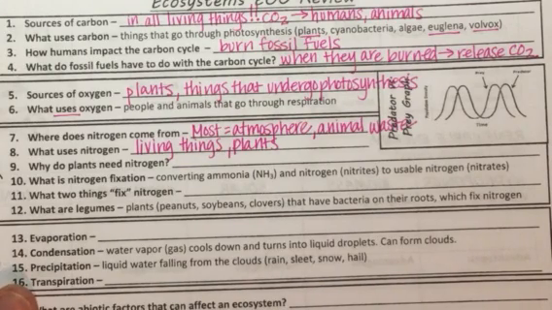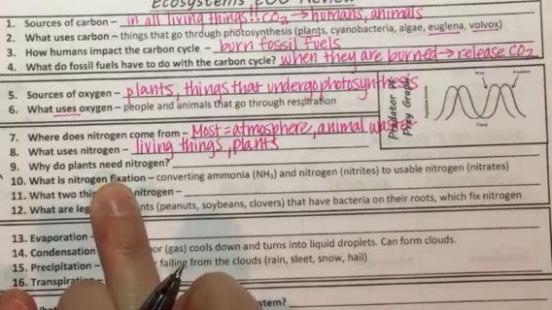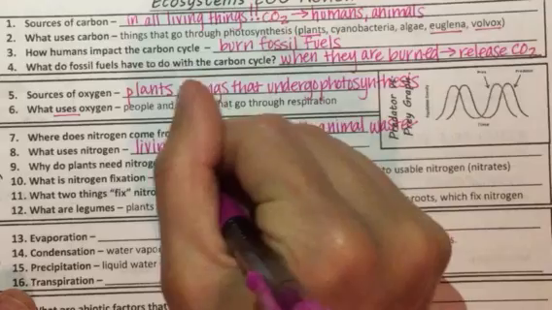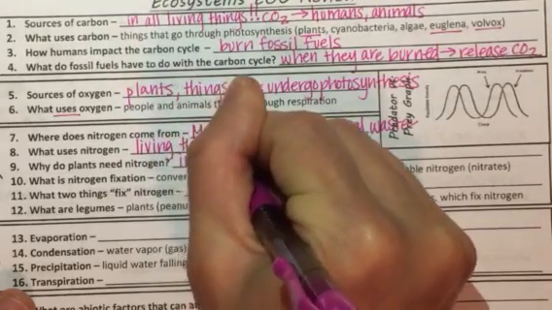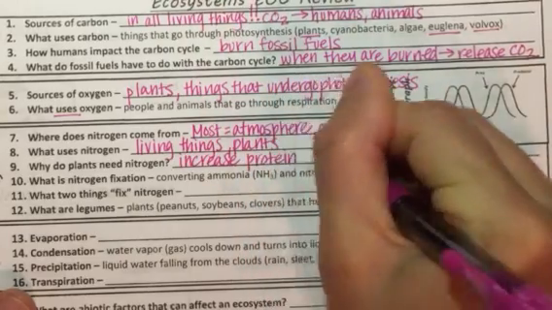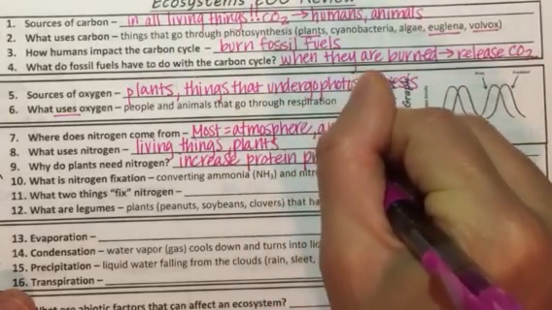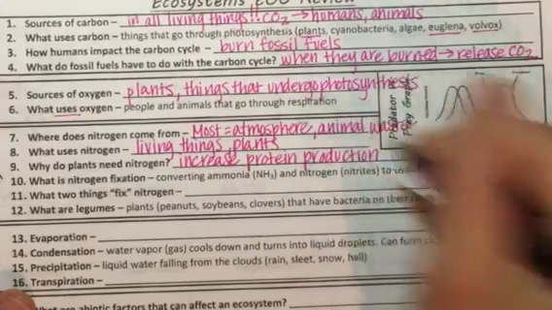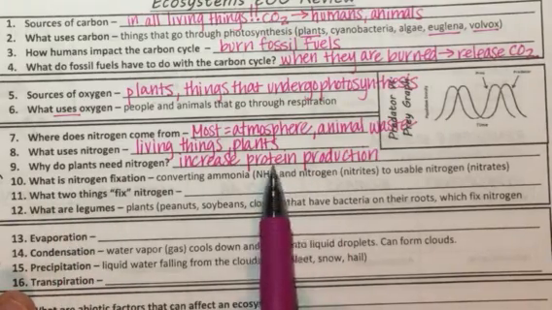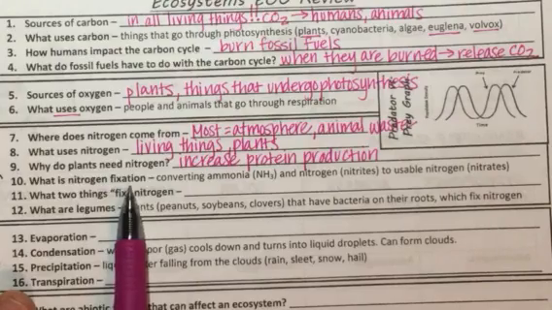But before plants and living things can use nitrogen, they have to go through what's called nitrogen fixation. So let's talk about why plants need nitrogen first. We had a warm-up question that talked about plants needing nitrogen to increase protein production. So an increase in protein production is going to help plants grow more efficiently. So before plants use those proteins, nitrogen fixation has to happen.